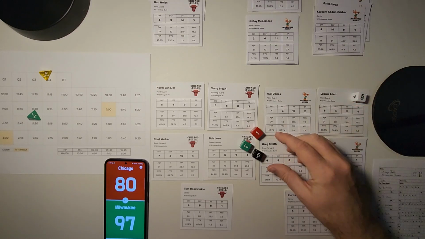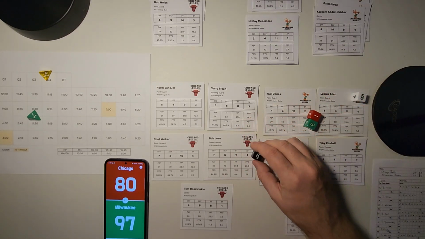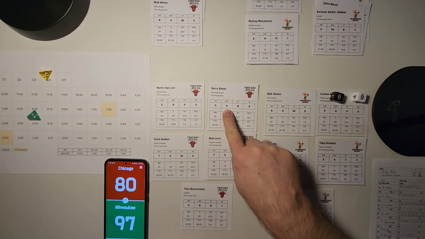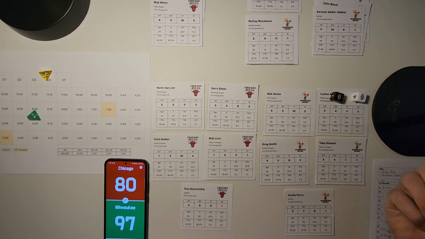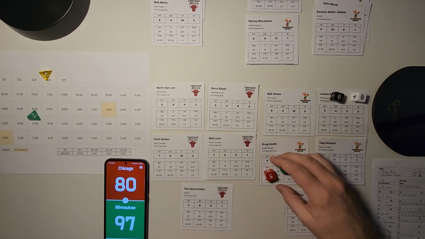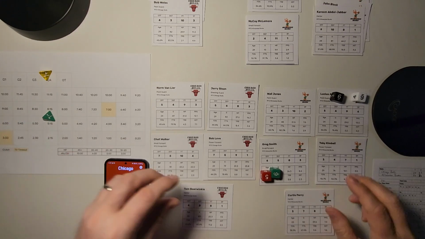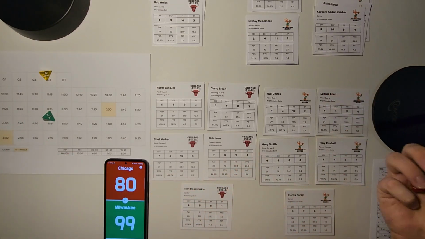Let's go ahead and give it to Lucius Allen again. A 4 is going to be a make, possibly. We'll see if Jerry Sloan has anything to do with it. He's a 1 to 6, so pretty good defender. It is an 11, though, and Lucius Allen with the tough jumper over Jerry Sloan gets Milwaukee within 1 of the century mark.